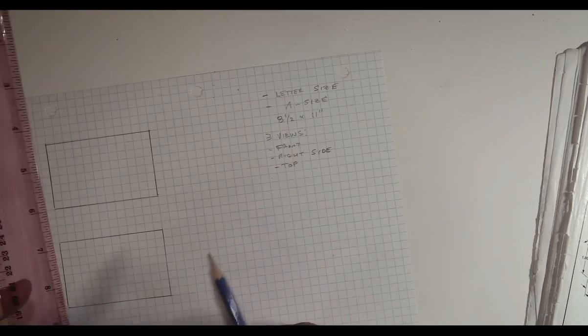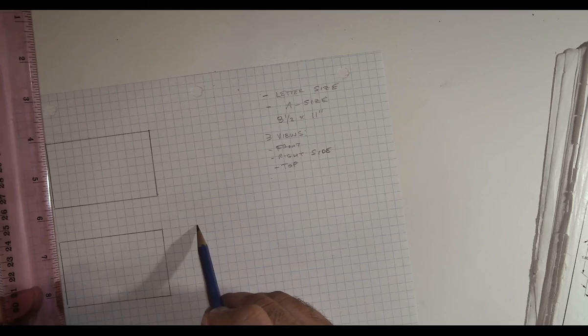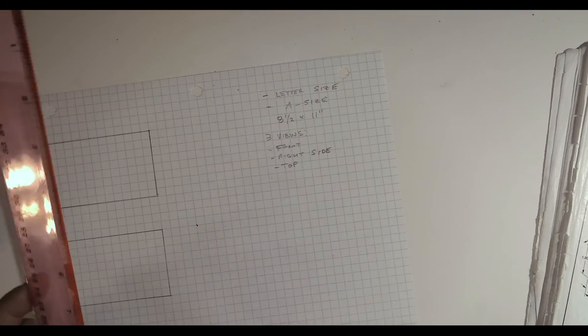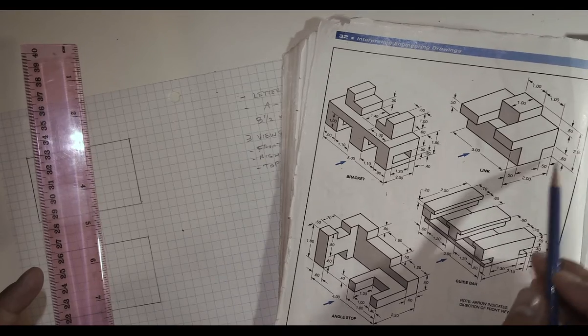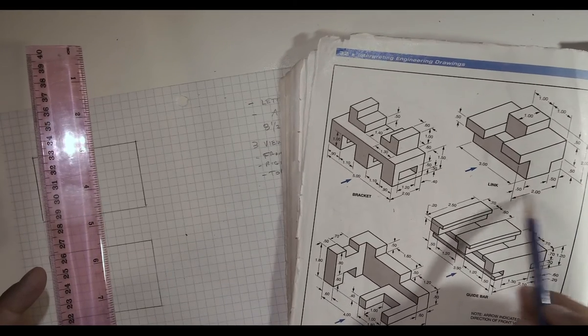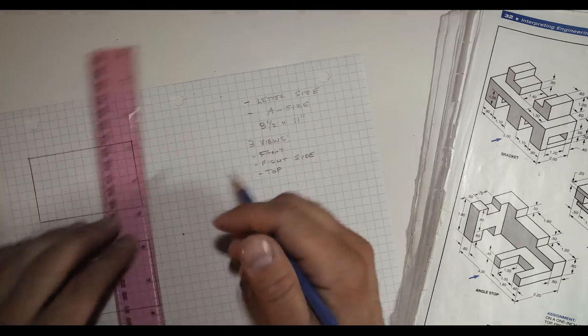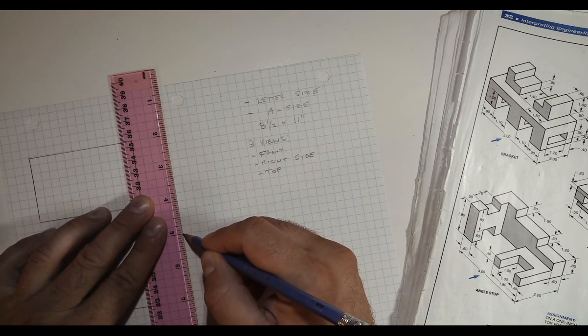My right side view, I'm going to start it 4 squares away, which is 1 inch away. And my right side view is 2 inches overall in height by 2 inches in overall width. So let's just draw a 2 by 2 square.